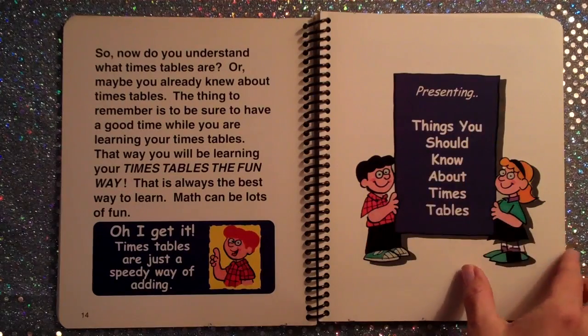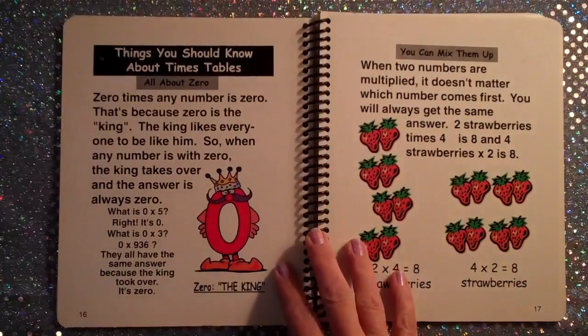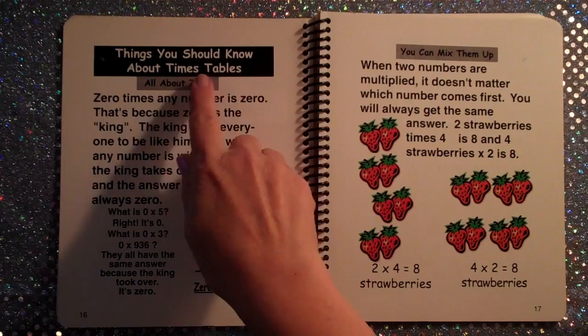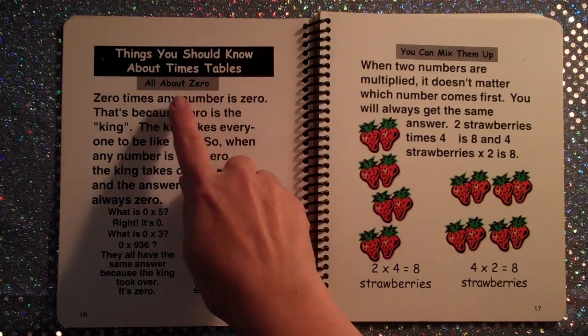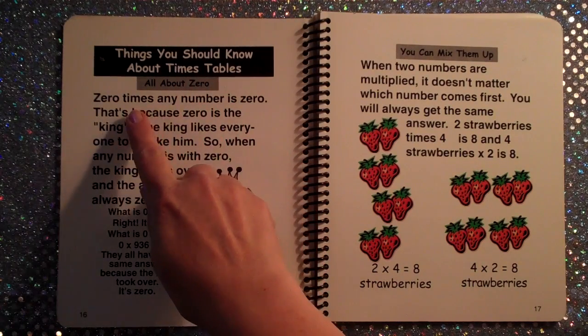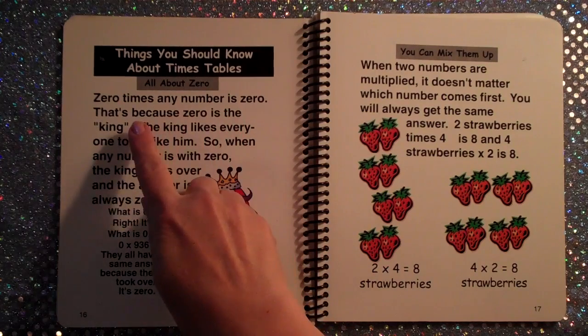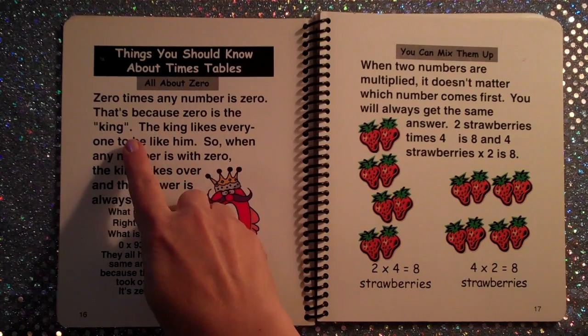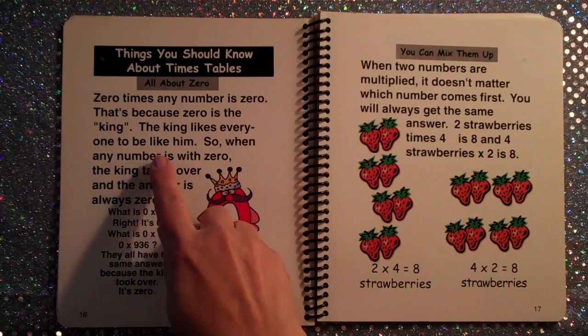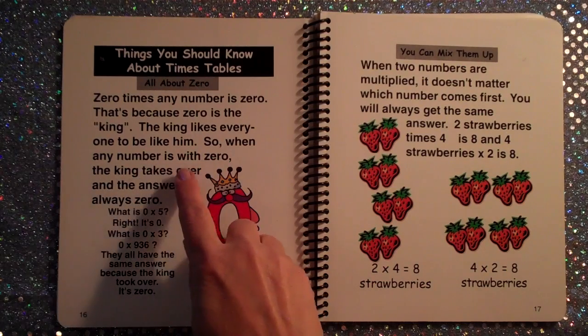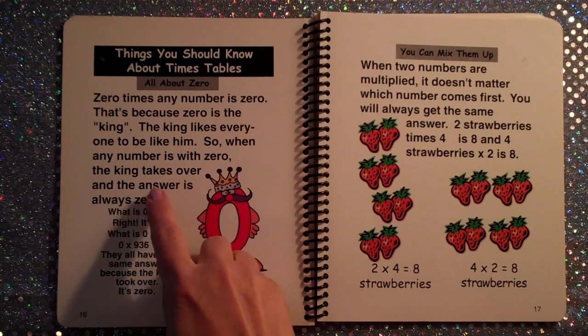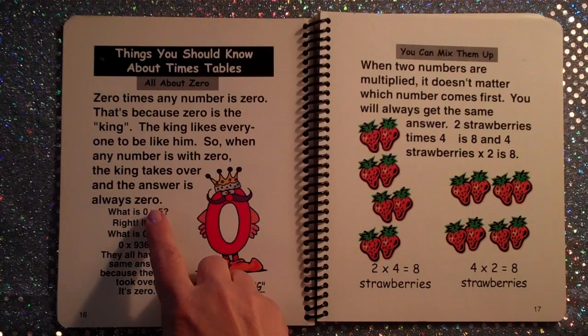Presenting things you should know about times tables. All about 0. 0 times any number is 0. That's because 0 is the king. The king likes everyone to be like him. So when any number is with 0, the king takes over and the answer is always 0.